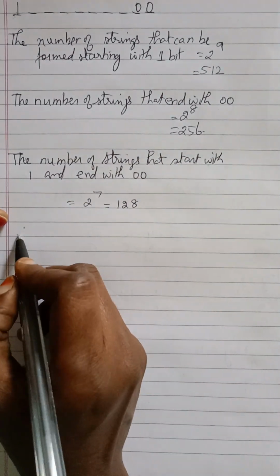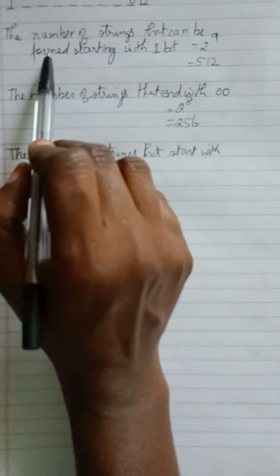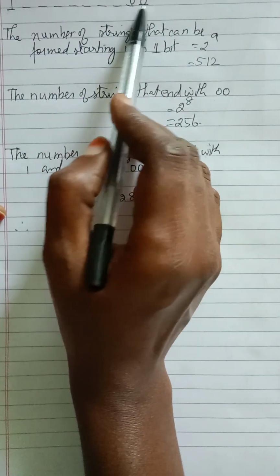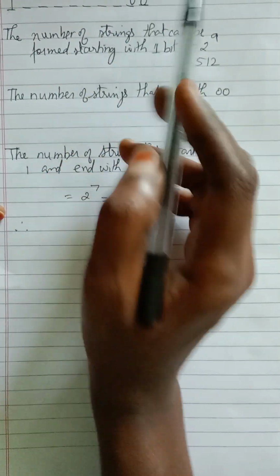Hence the solution to this problem: because it's given either or, we can start with 1 or end with 0 0.